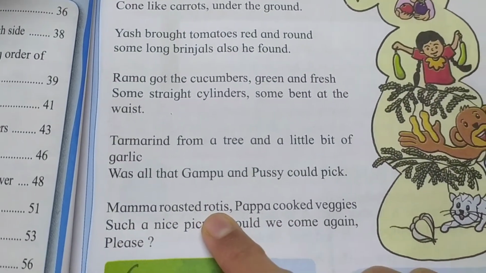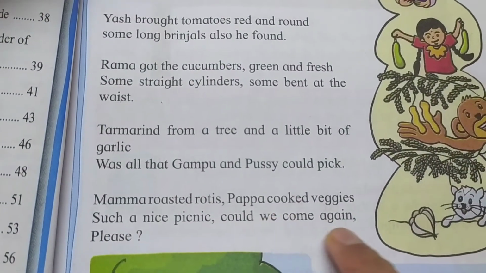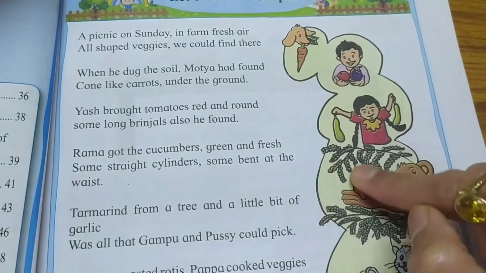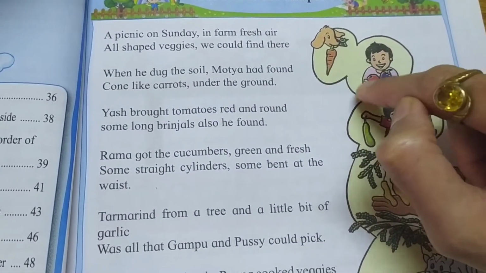So Mama roasted rotis, Papa cooked veggies. Such a nice picnic. Could we come again, please? So this poem is all about the solid shapes. We have to handle all these shapes.